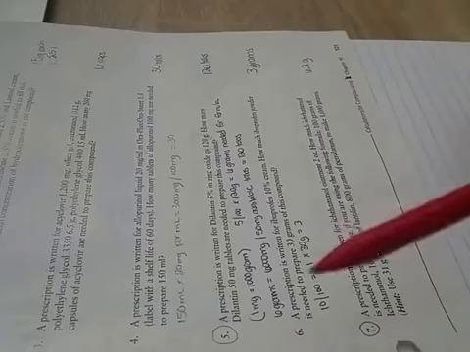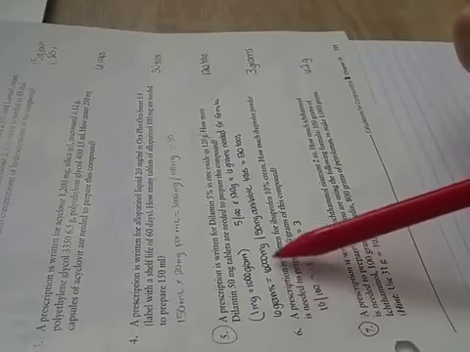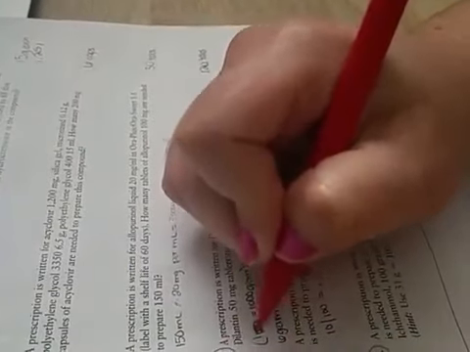If you take 6 grams, which is also known as 6,000 milligrams, because 1 gram is 1,000 milligrams.